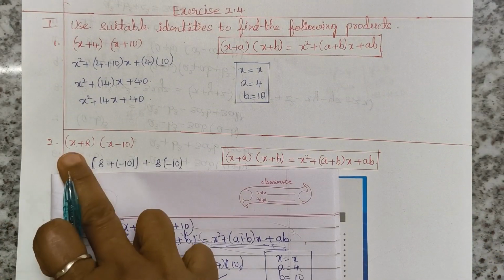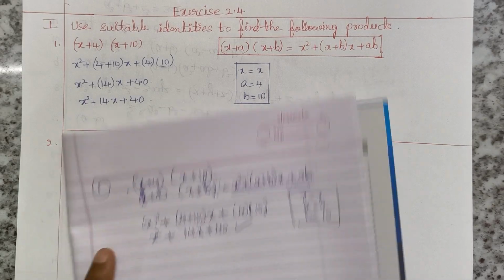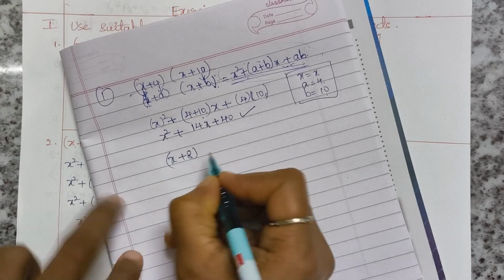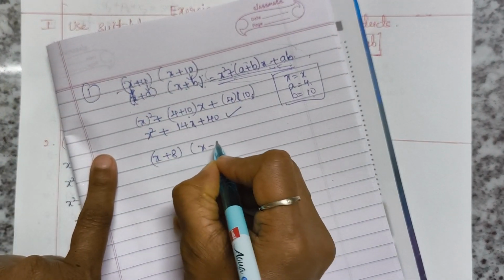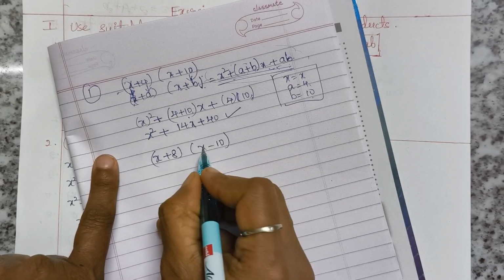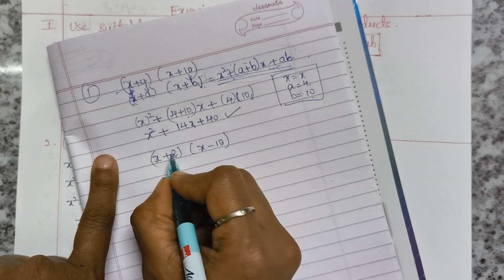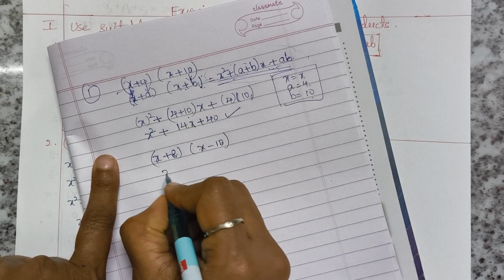Next we will move to the second question. (x plus 8) into (x minus 10). Now see here, (x plus 8) into (x minus 10). See here, same number is there, this first number, second number different is there. Here plus 8 is there, here minus 10 is there. So which formula we will use here?